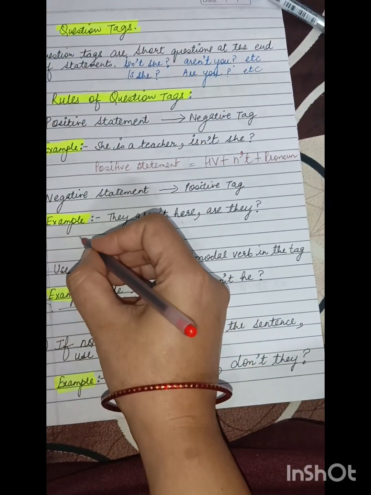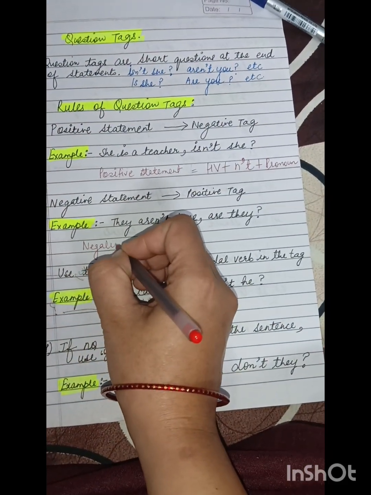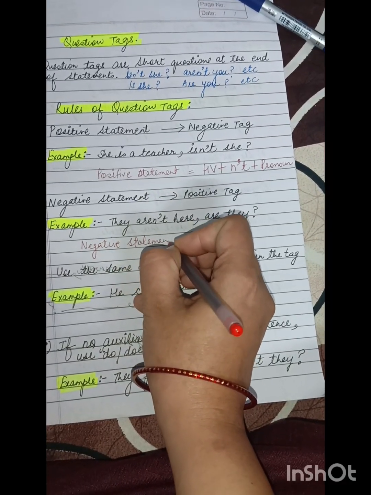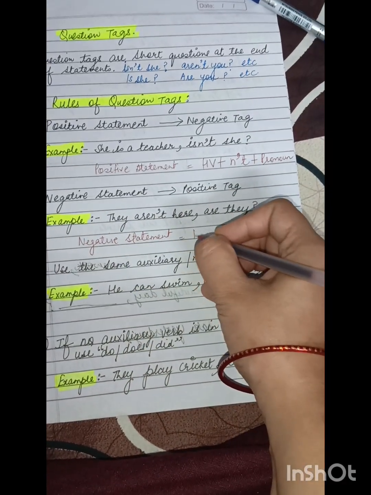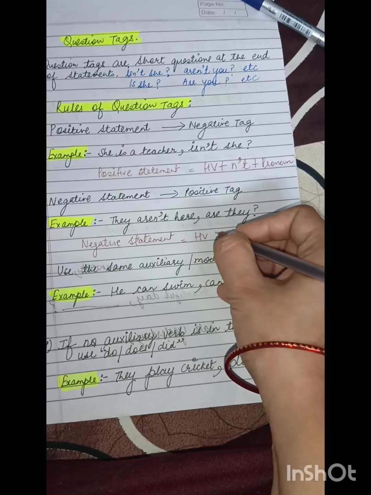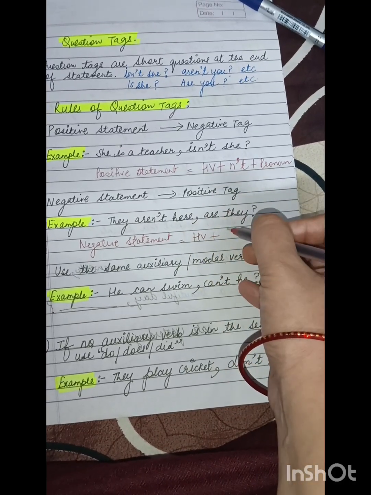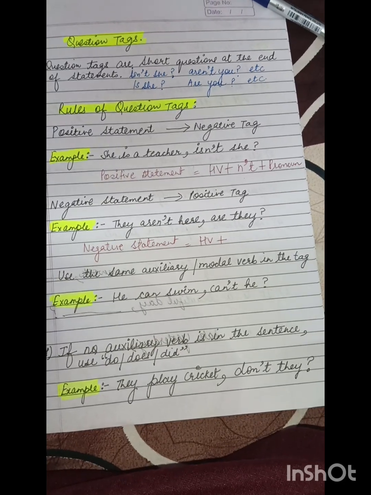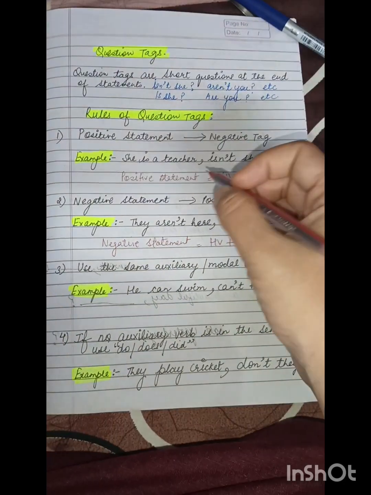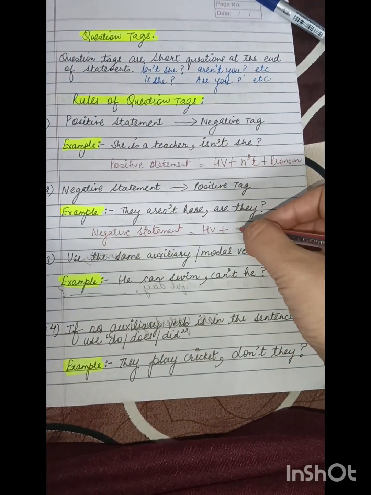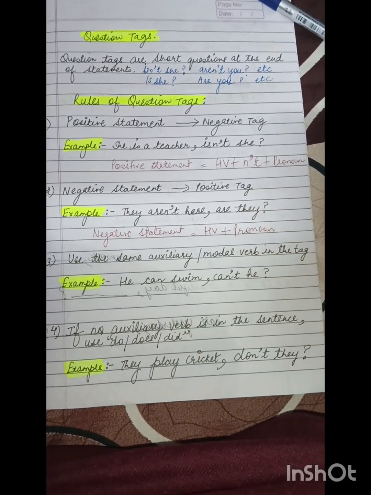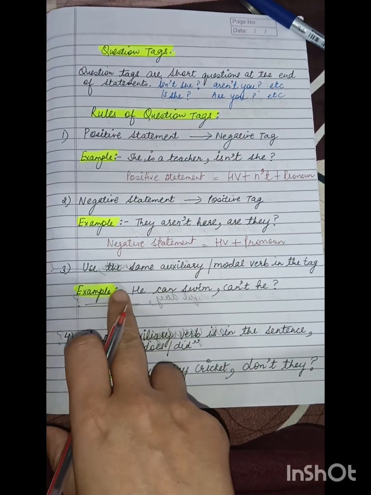And for the negative statement, the rule can be like this. I have not done anything, I have just formed a short key to remember it. You can say HV stands for helping verb, plus, since in the positive tag we don't need this, okay? So when we don't need this, simply we are going to add pronoun, helping verb plus pronoun. Now we were on this rule.